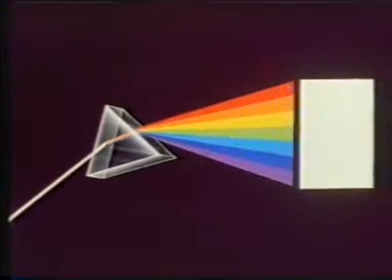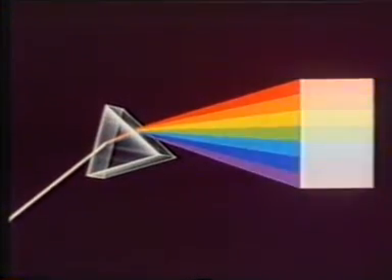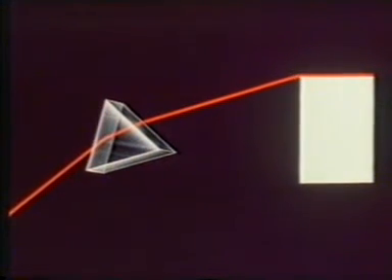Electric light gives off a broad spectrum of colours, creating the impression of white light. But lasers only produce light of a single colour or wavelength. Because the light is a single wavelength, we call laser light coherent.